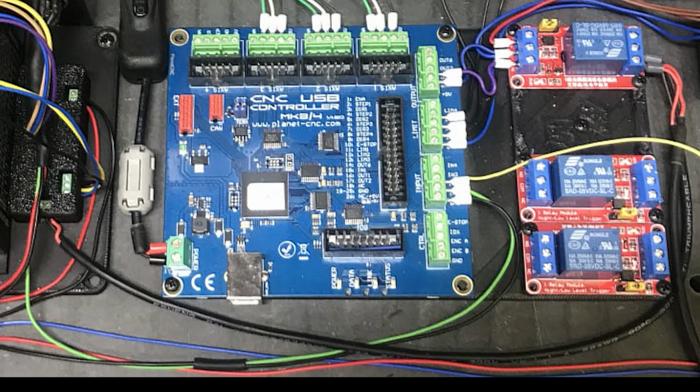The MK34 board is really nice. I'm assuming it has pull-up resistors because I was able to wire the infrared sensor directly into an input, and you can see that over on the right-hand side. I've got the green wire in input 1. The yellow wire is coming from the 3D probe tool setter, and I've got that wired to input 2.